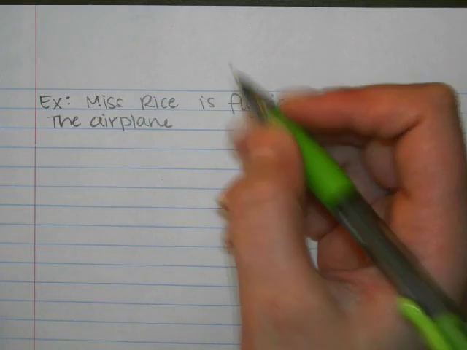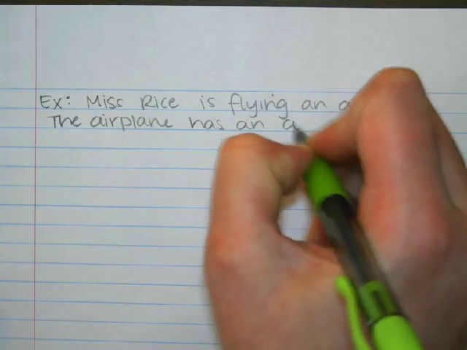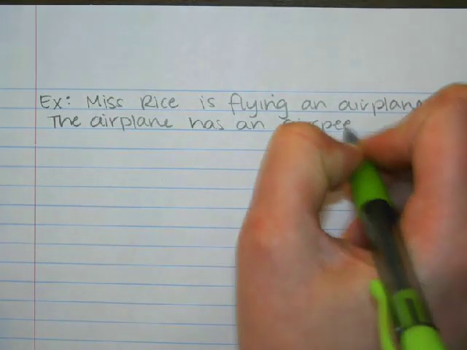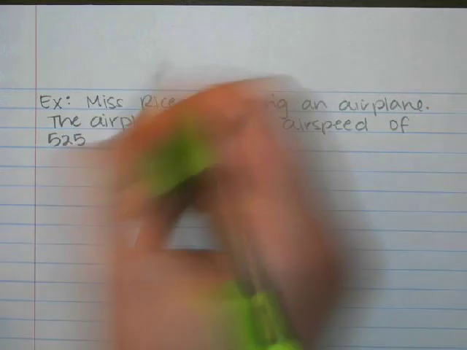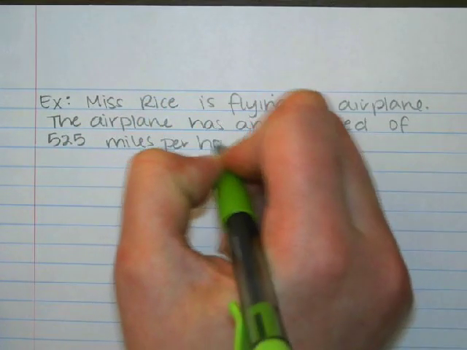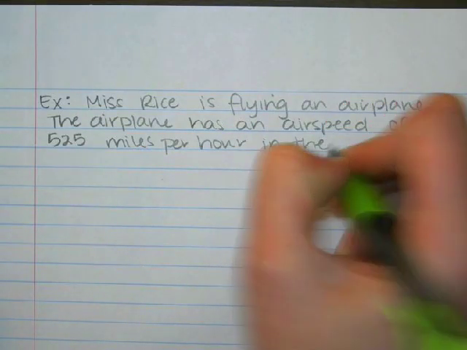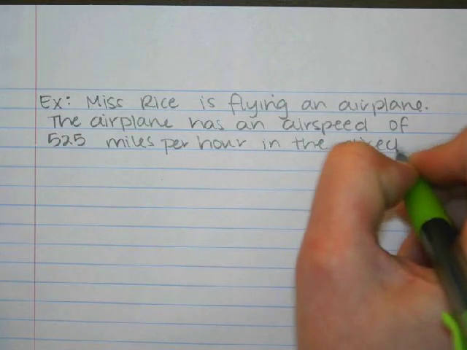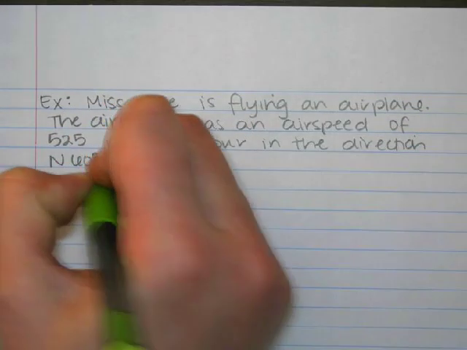All right, Miss Rice is flying an airplane. The airplane has an airspeed of 525 miles per hour in the direction north 60 degrees east.